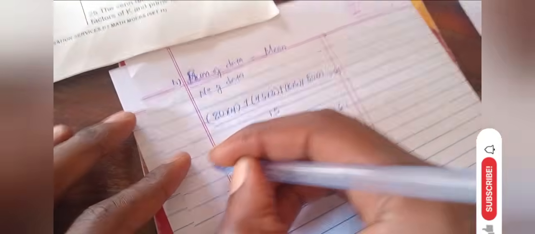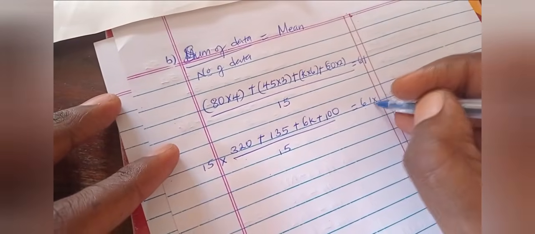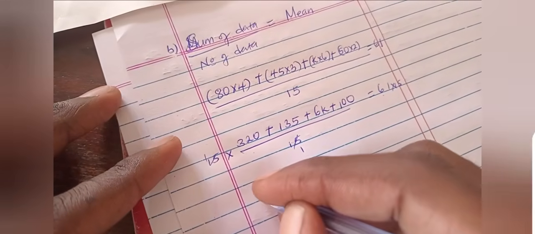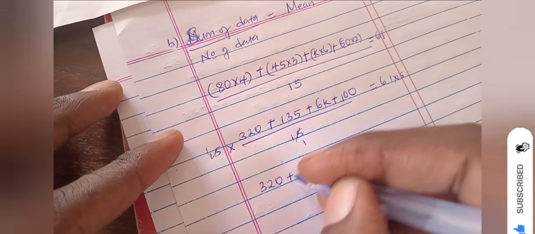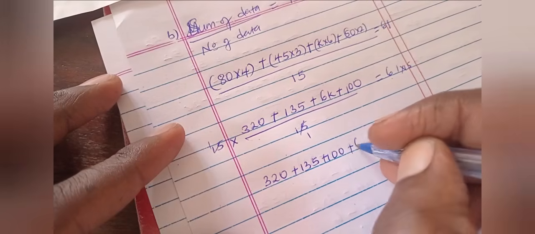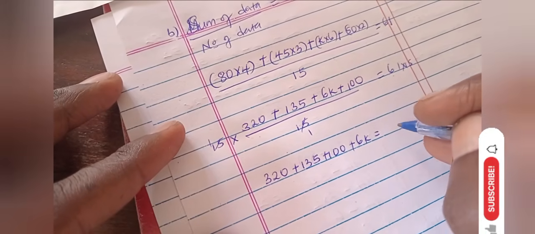We can multiply through by 15 on both sides. So we now have 320 plus 135, collecting like terms, plus 100 plus 6K equals 61 times 15, which is 915.